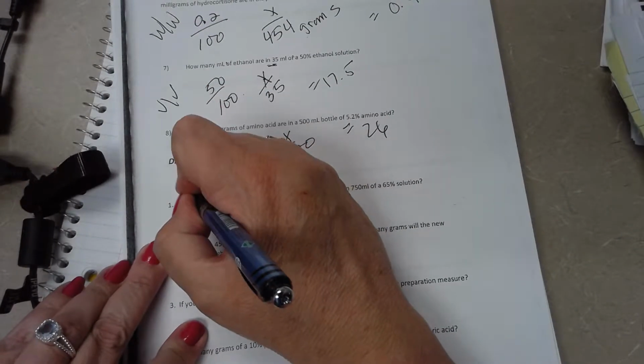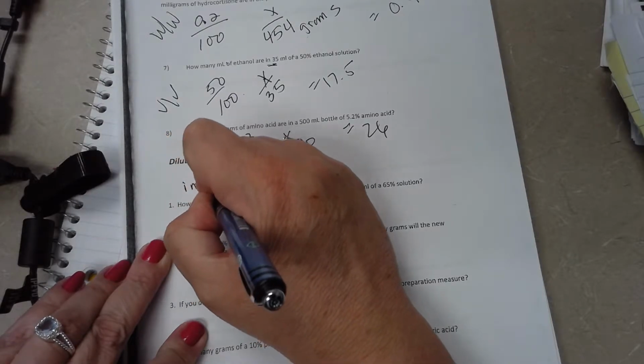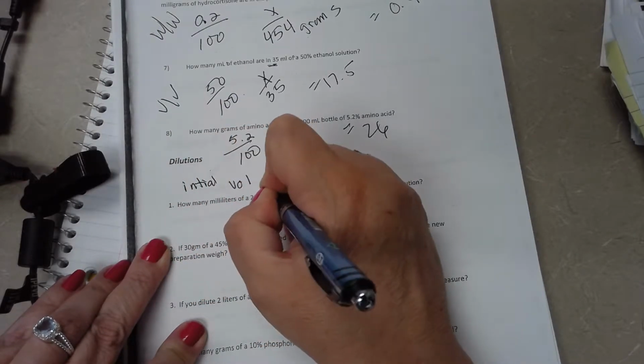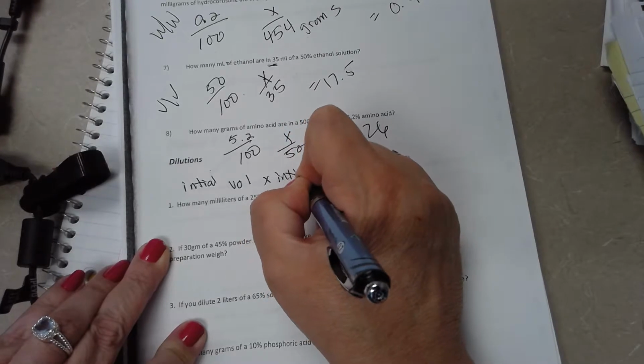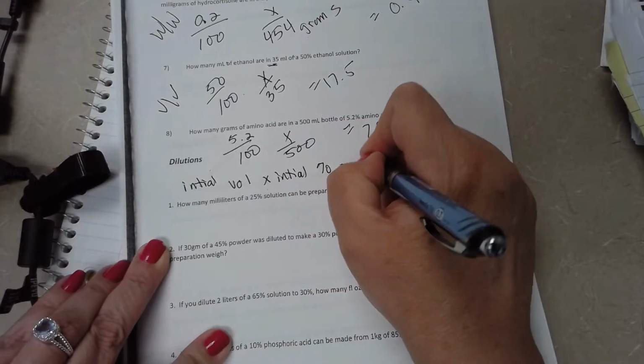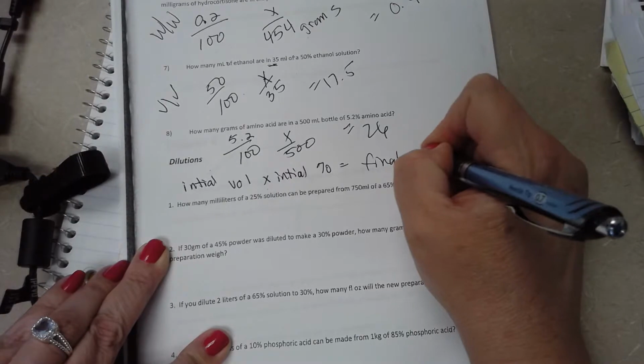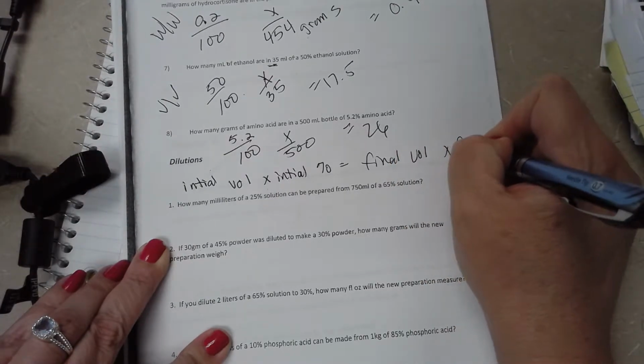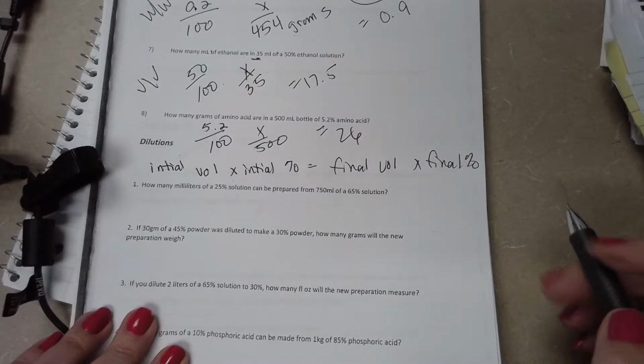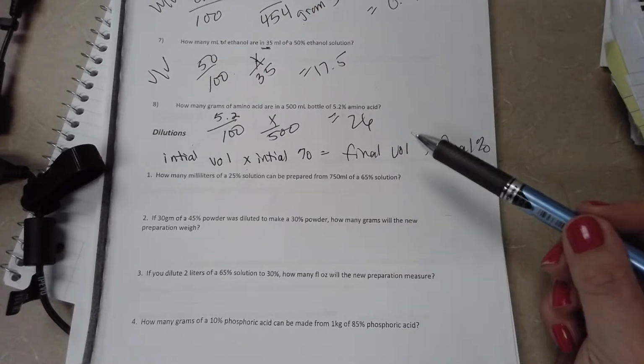So initial volume times initial percent equals final volume times final percent. Okay? So we're going to plug in everything where it needs to be.